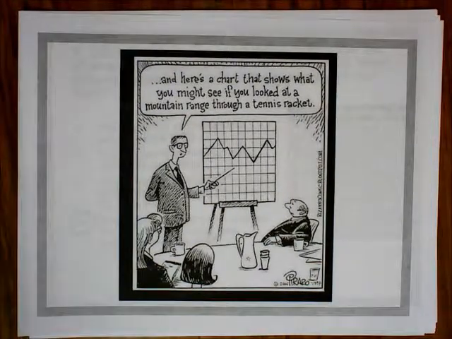And then here's your cartoon for today. And here's a chart that shows what you might see if you looked at a mountain range through a tennis racket.